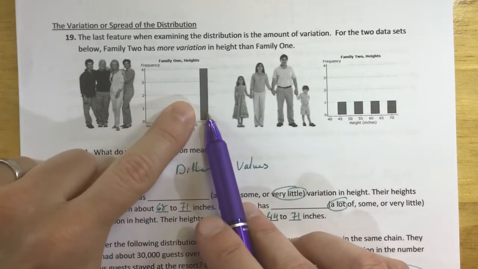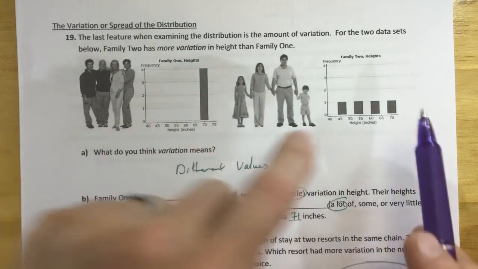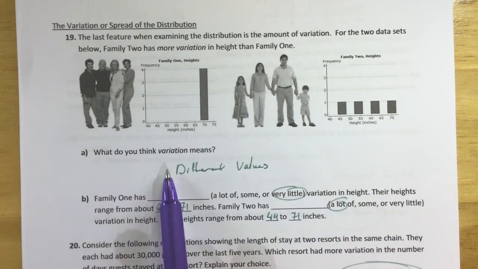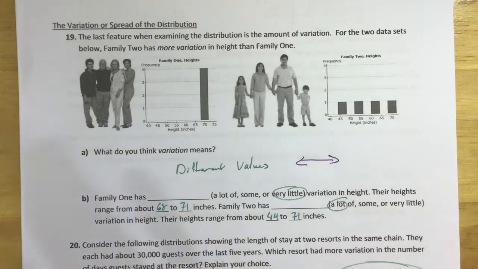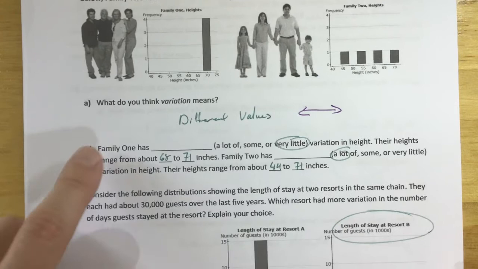Okay, so this one does not have much variation. This one has a lot of variation. What do you think variation means? It's a difference in values. And usually on the graph, you just see it as how far to the left and the right this whole thing is spread out. Okay. All right, let's see here.